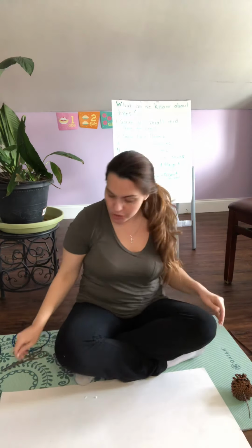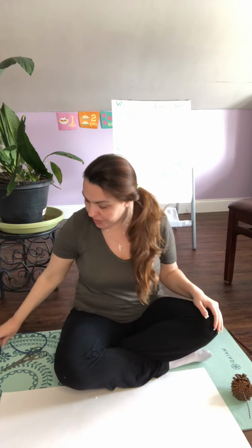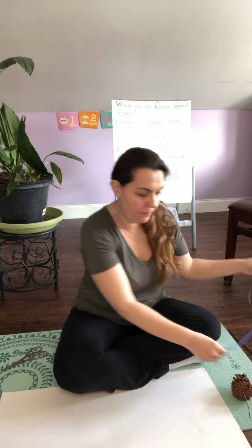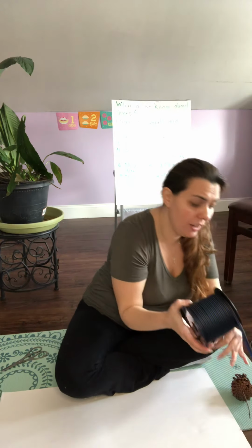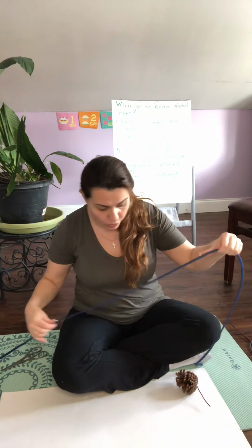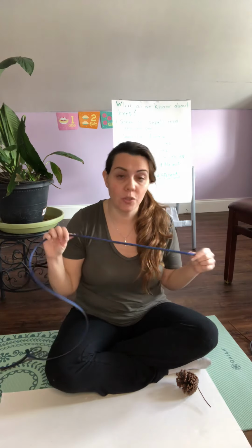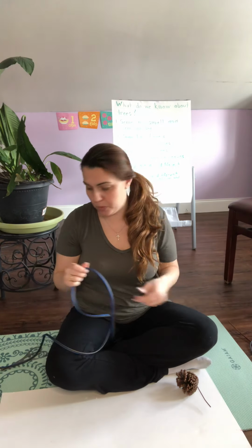Today we're going to talk about how to measure things. So one way to measure things is to use a string, right? I have some string here to use, but you can use anything you have in your house. You can use string if you have it, you can use a ruler if you have it, or anything else. Be creative and use your imagination, but always ask an adult to help you so that it's something you know is safe to use, okay?